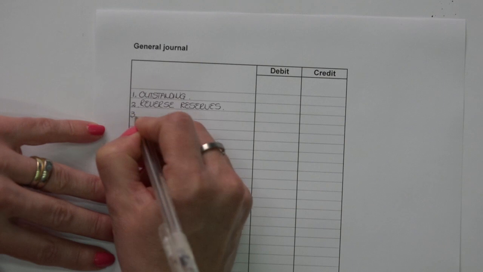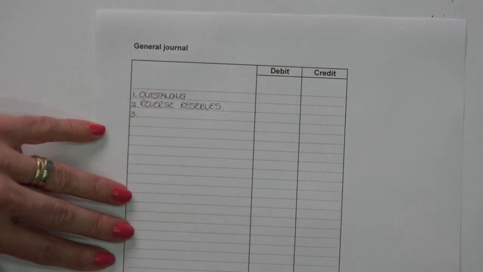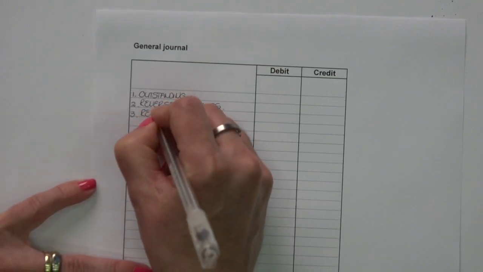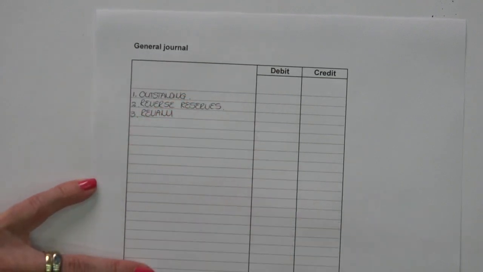In step number 3, they ask us, for admission of a partner, to look for any revaluation of assets and liabilities.